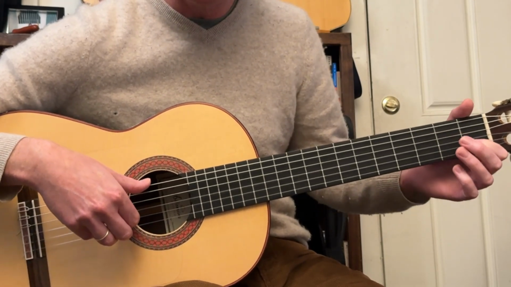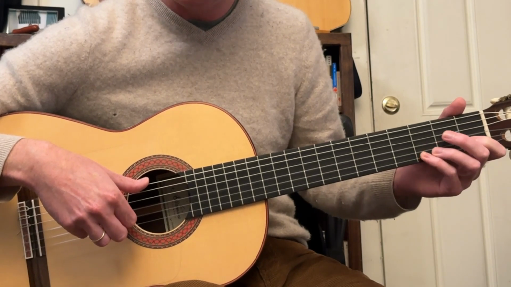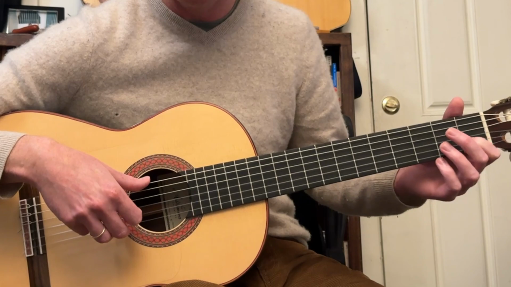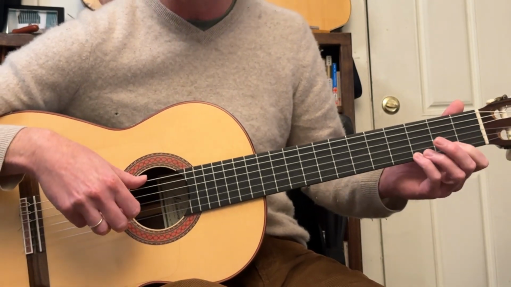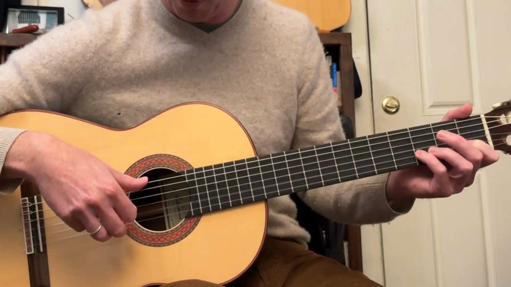1st fret 2nd string is the melody. 3rd fret 1st string, back to the C, back to the 1st fret 2nd string. Okay. 1, 2, 3, 4, 5, 6. Feel the beat still. 1, 2, 3, 4, 5, 6, 1.